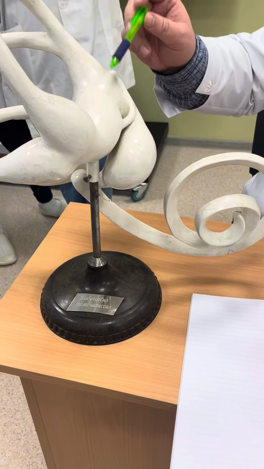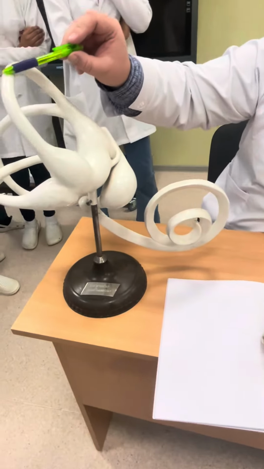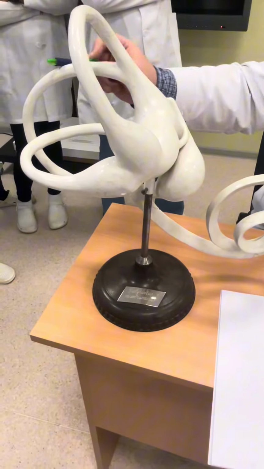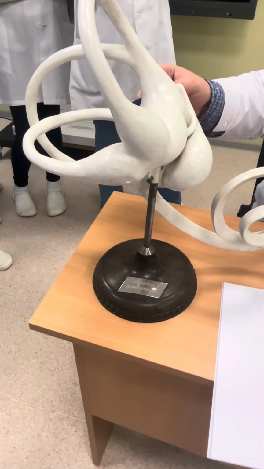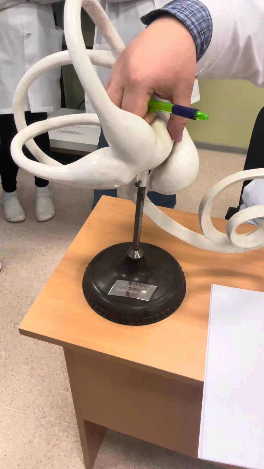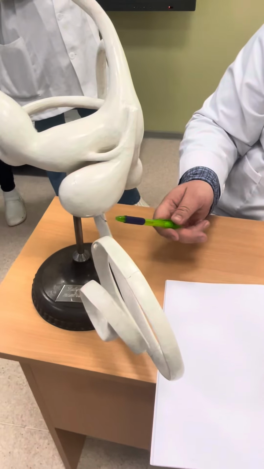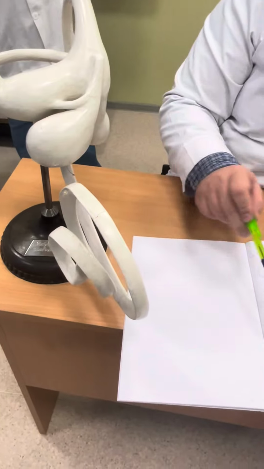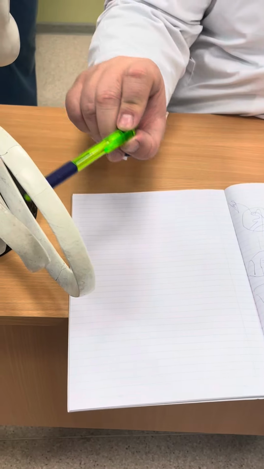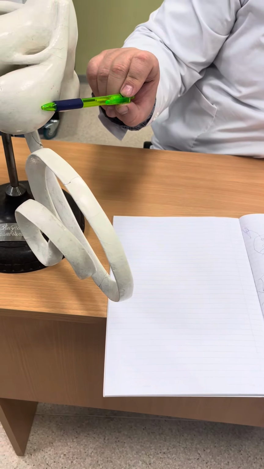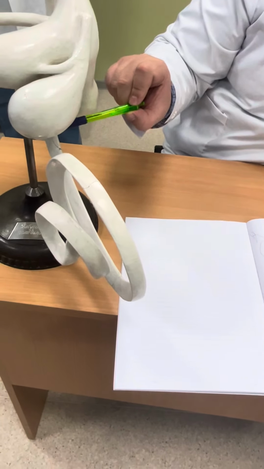Utriculus is the place where the semicircular ducts, ductus semicircularis anterior, ductus semicircularis posterior, and ductus semicircularis lateralis, all of them open into utriculus. And this sacculus has communication with ductus cochlearis. That is, this is ductus cochlearis, and the cochlear duct is joined with sacculus with the help of ductus reuniens. Here it is, ductus reuniens.